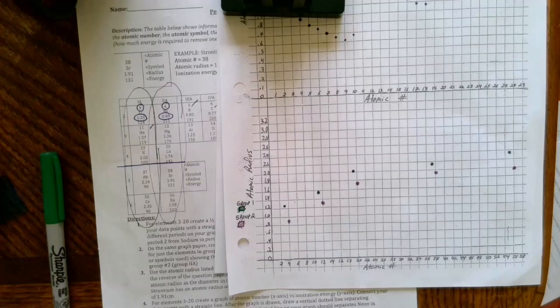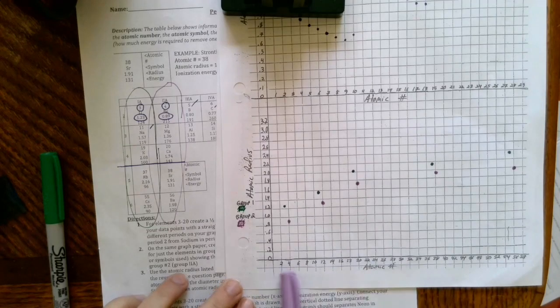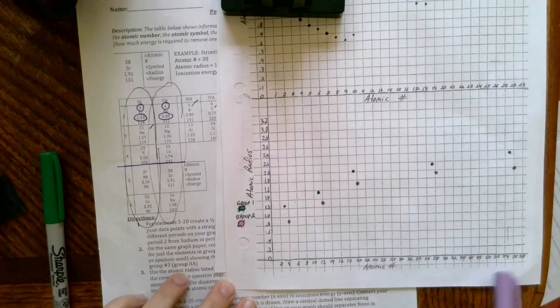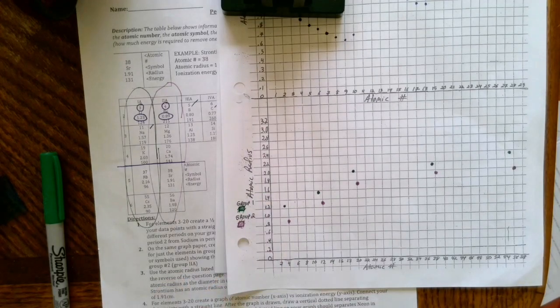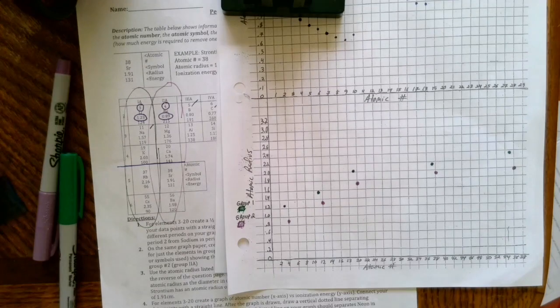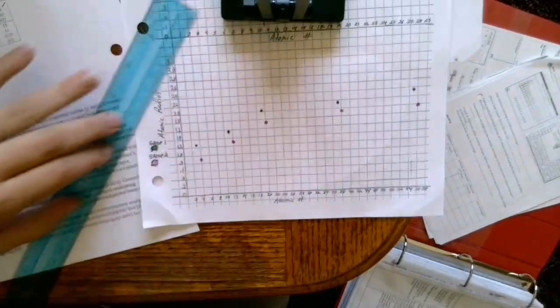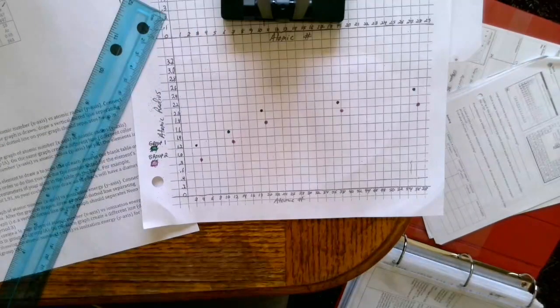What you'll notice that's tricky about this second graph is that the axis on this side goes up by 2's, and up here it goes up by 0.2's. I know that you can count it, but don't let it trip you up. So this is what your second graph should look like. We're starting to think about maybe seeing some patterns. Once you're done plotting your dots, don't forget to connect them.